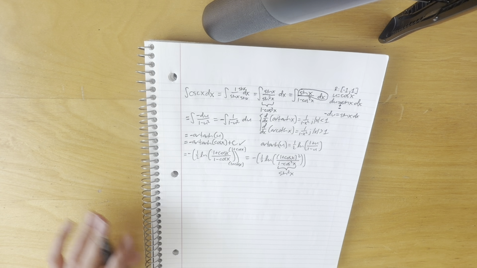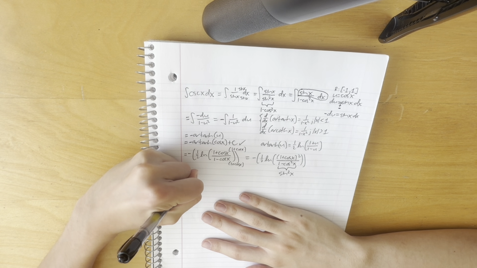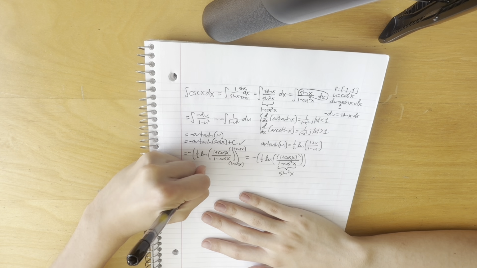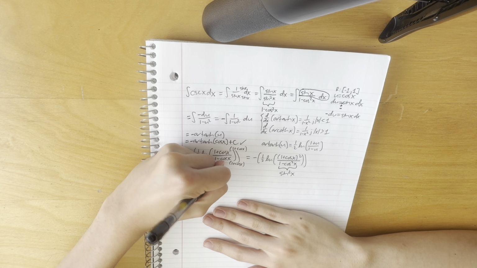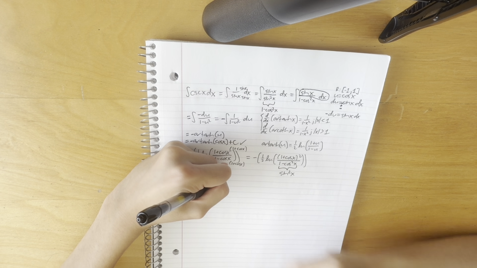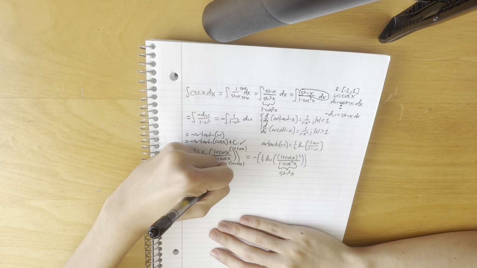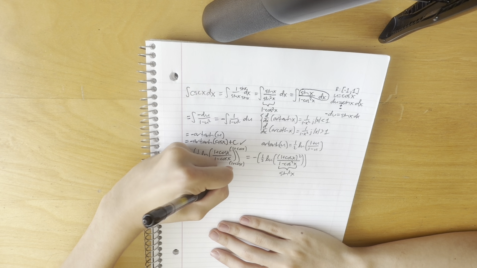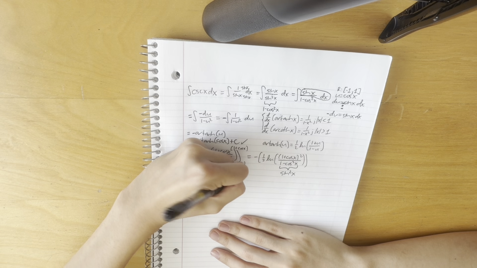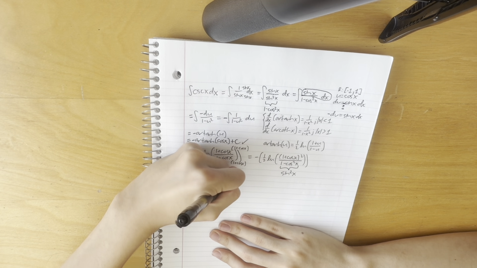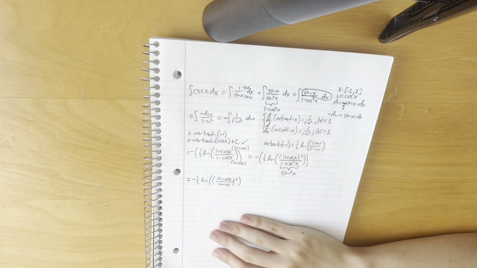Let's continue here. This is going to be rewritten. Let's move the negative in. Negative half natural log of, this is sine of x all squared, remember? So we can square the entire thing: 1 plus cosine of x over sine of x, all squared.